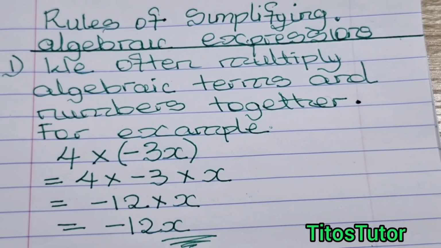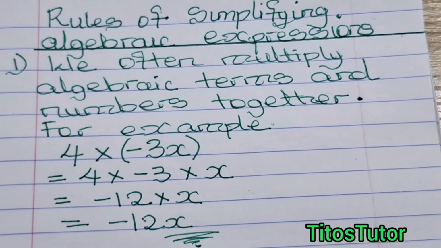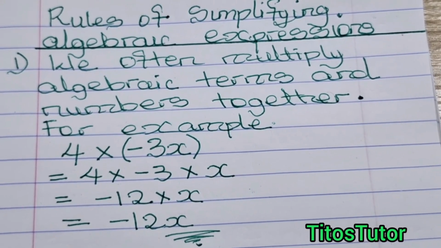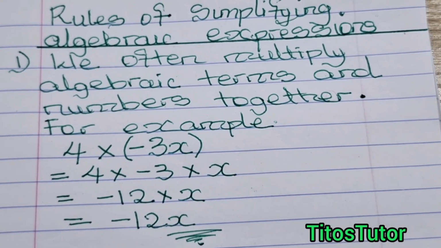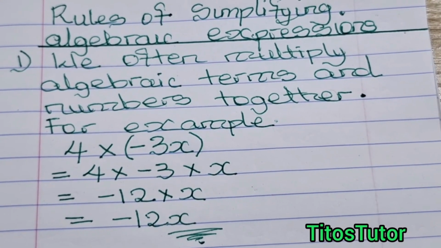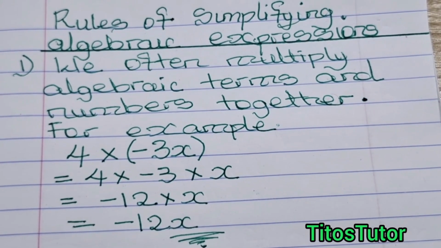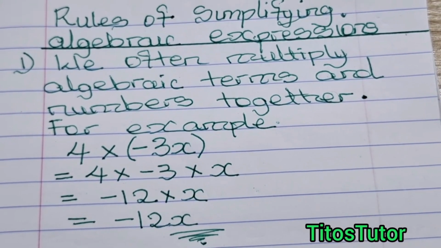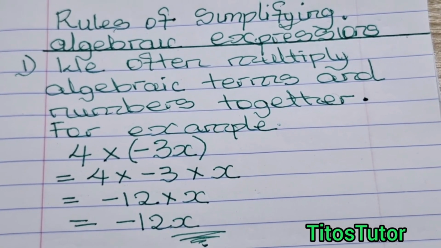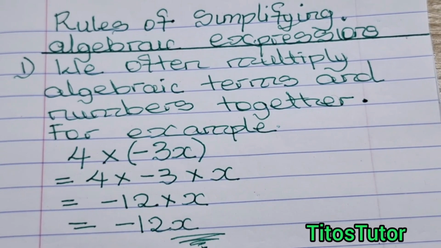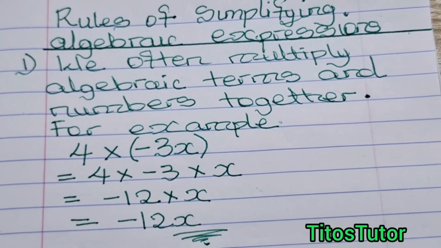Okay, so now let's dive into the rules of simplifying algebraic expressions. The first rule is for us all to know that we often multiply algebraic terms and numbers together. So if I have 4 times negative 3x, you know negative 3x is an algebraic term, which means negative 3 times x. But it's being multiplied by 4.